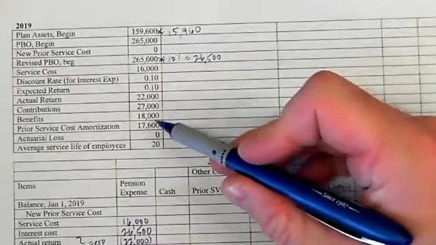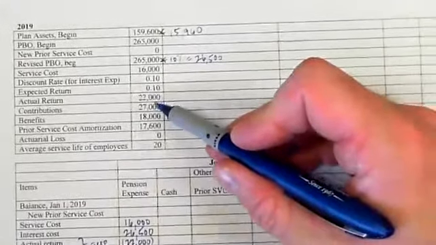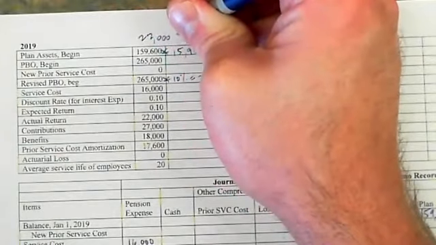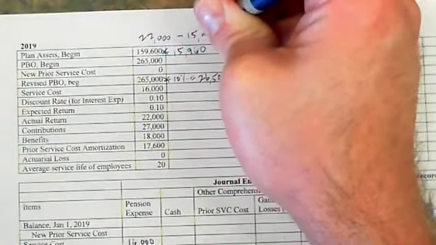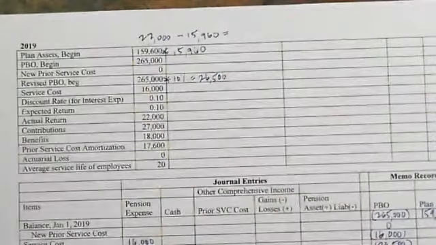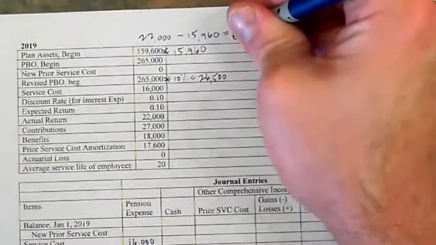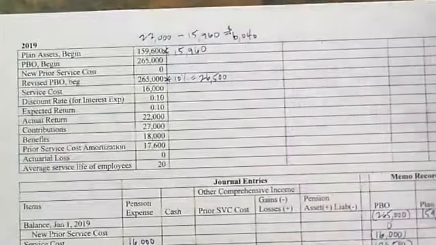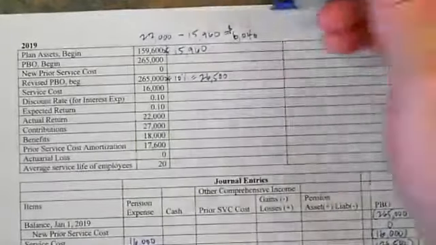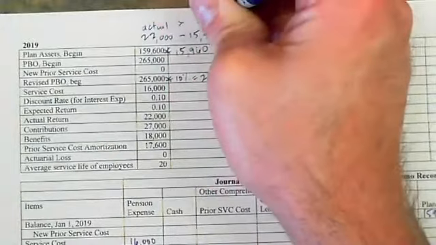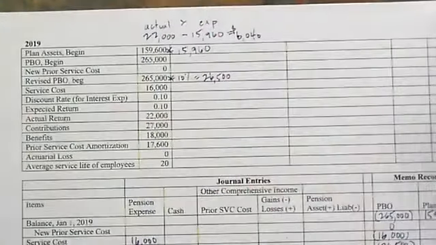Now, what did I actually get? I got 22,000. So if my actual 22,000 is greater than my expected return of 15,960, then that means that my unexpected return turned out to be 6,040. And it was a gain because my actual was greater than what I expected it to be.